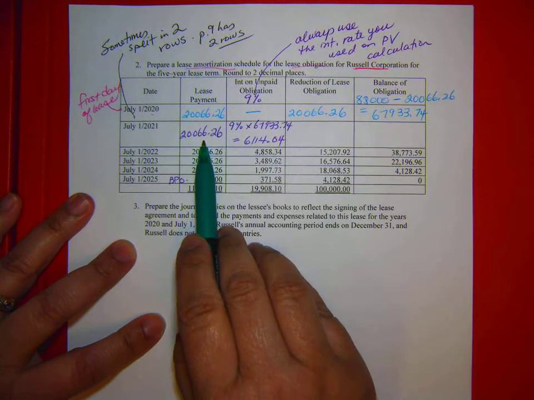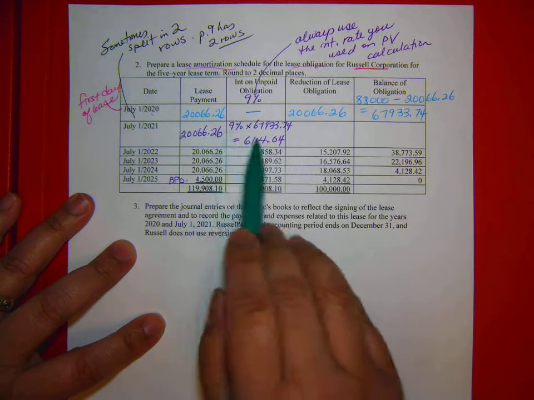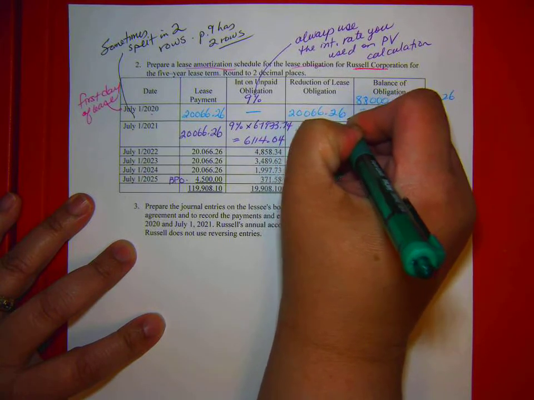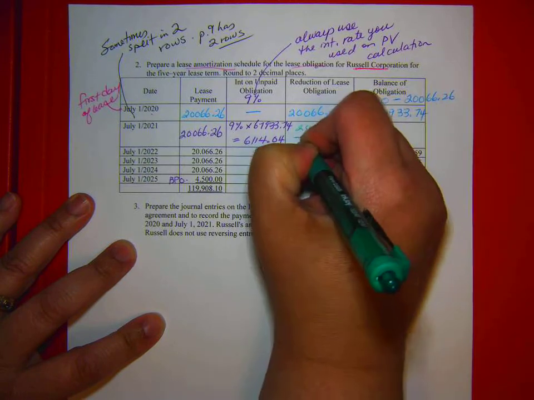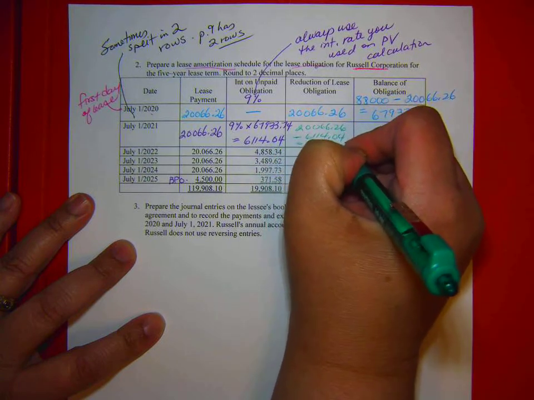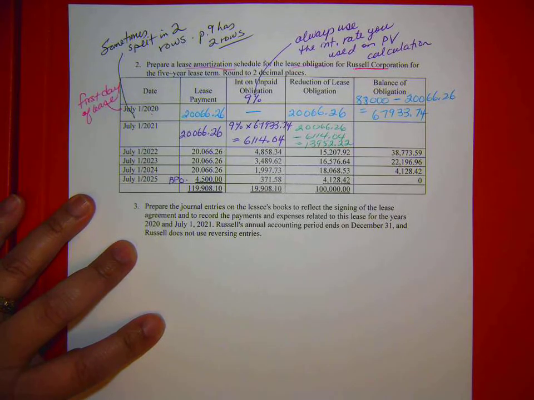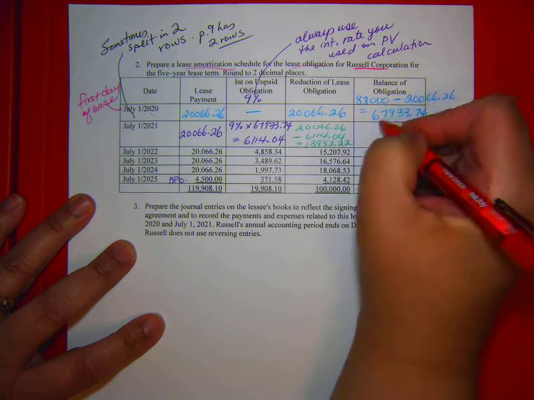So this much of the payment went to interest. How much goes to principal? Well, the difference between them. So 20,066.26 minus 6,114.04 equals 13,952.22. And that means the remaining balance is this minus the lease obligation that was reduced.